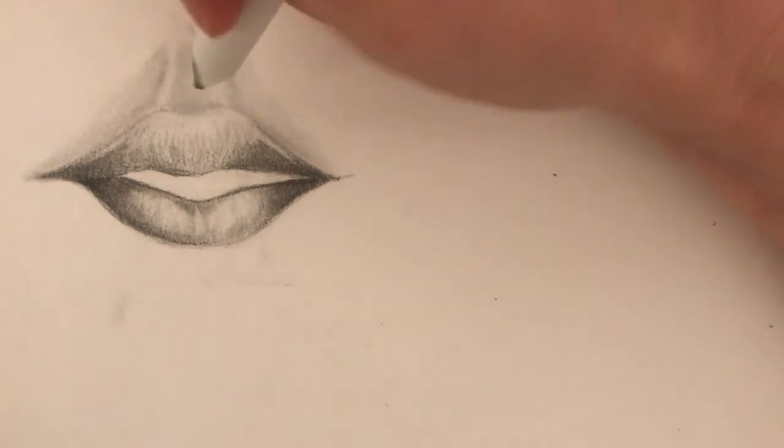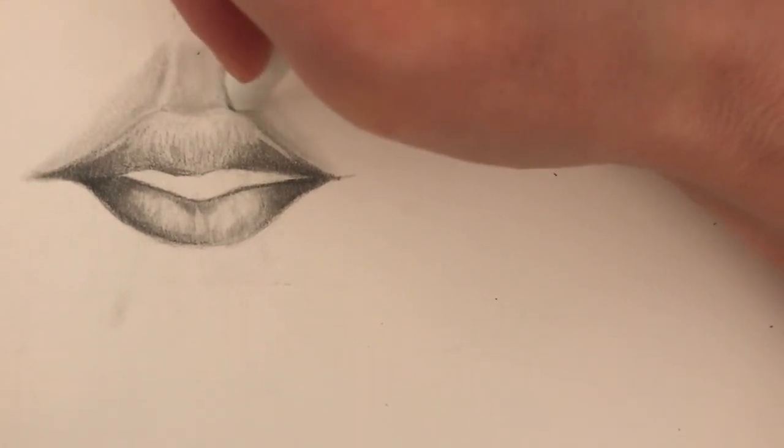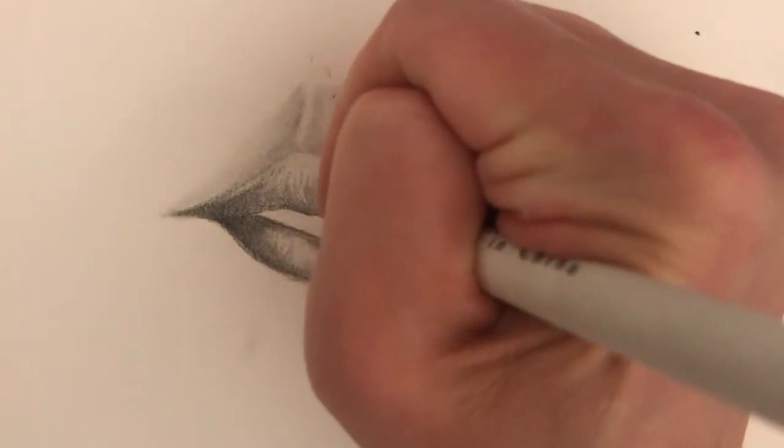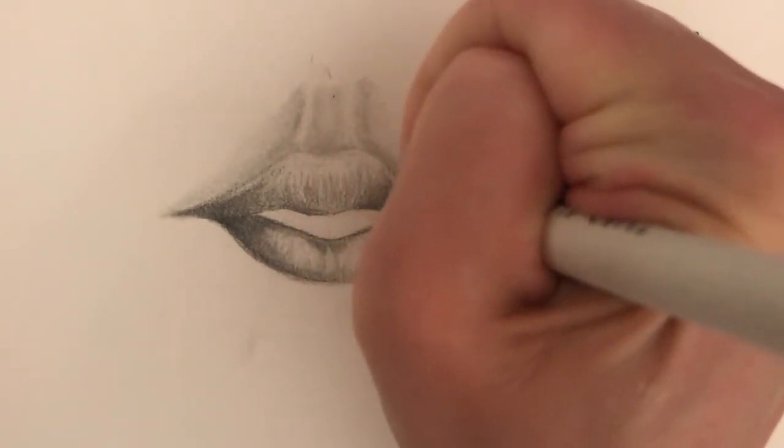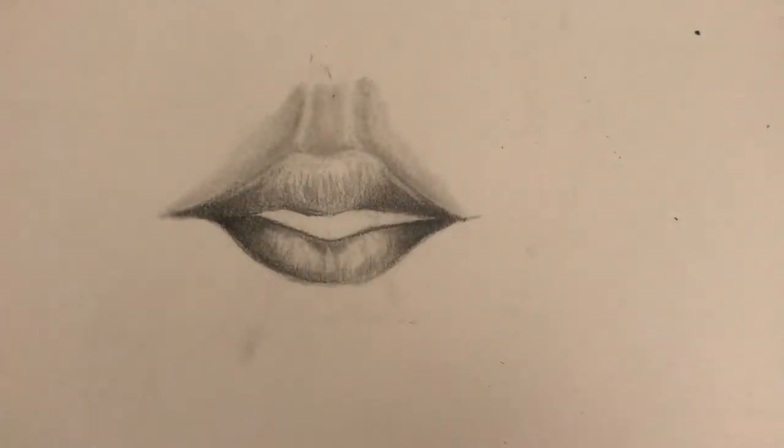And blending them in so that the lips don't look outlined. And I can come in here and just kind of come over my shading where I need to, working back and forth. And then underneath this lip here, you have the shadow that your lip will cast on your chin. So I'm just going to blend down.